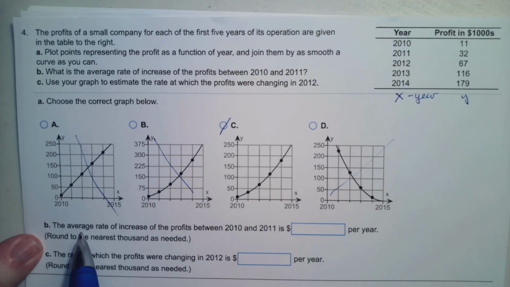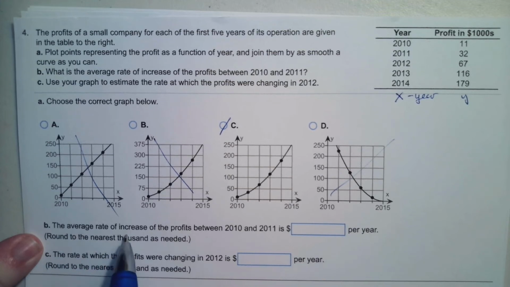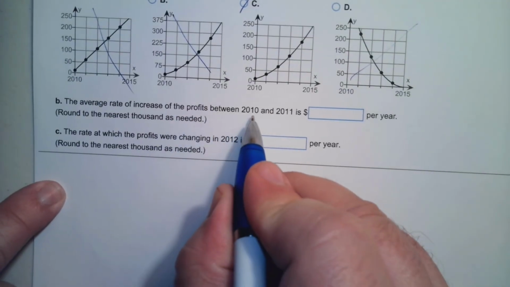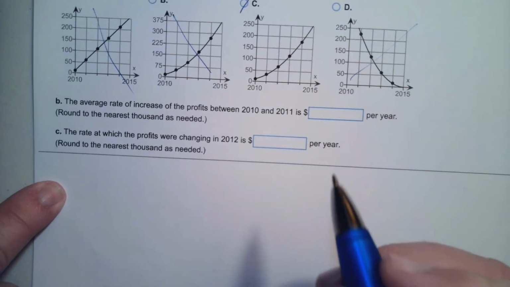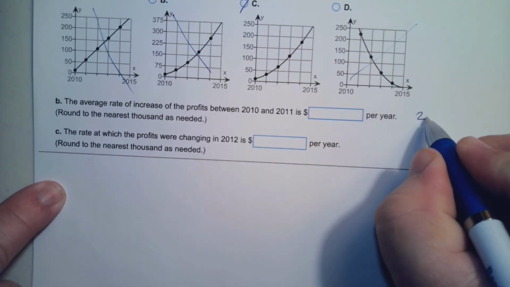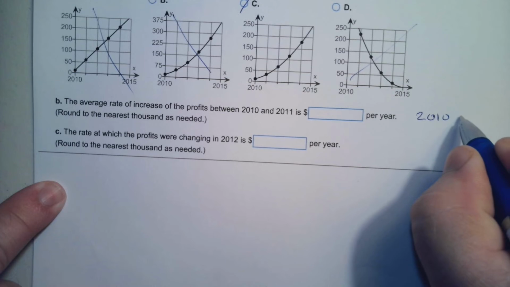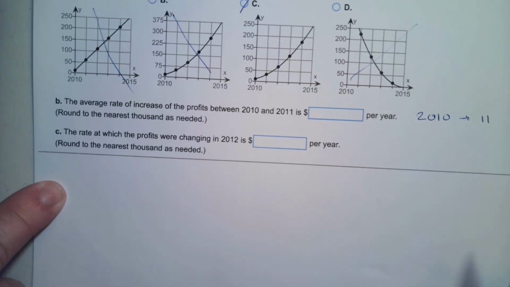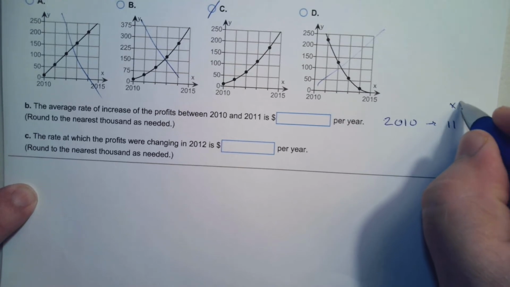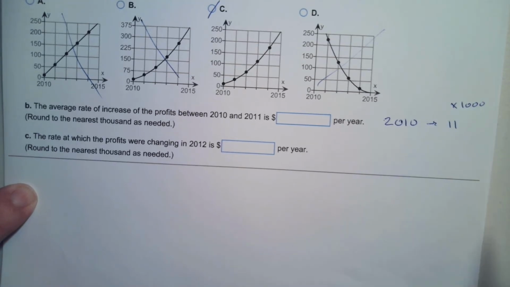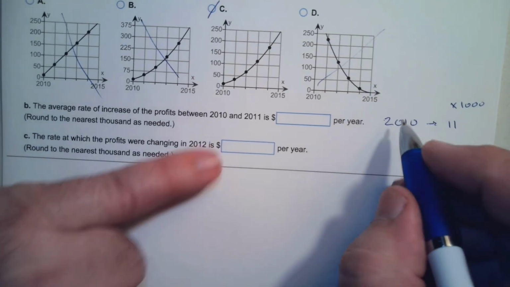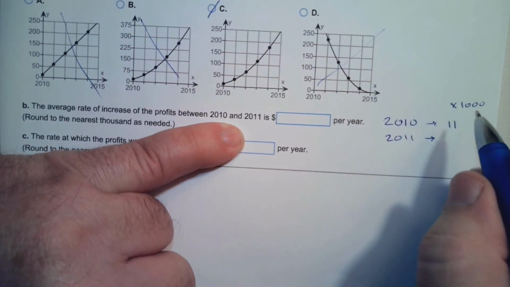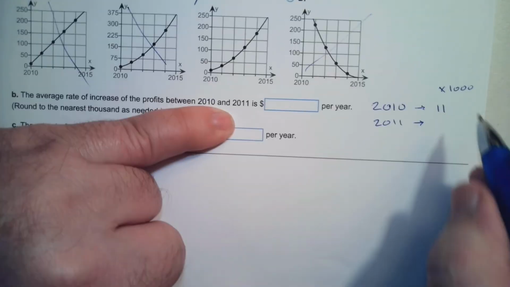Now, find the average rate of increase of the profits between 2010 and 2011. So at 2010, it was 11. Remember, these are all times 1,000. So it's 11,000. At 2011, the profit was 32,000.